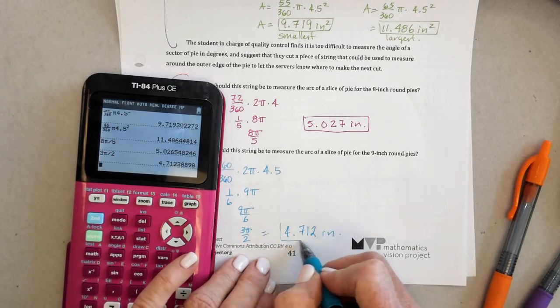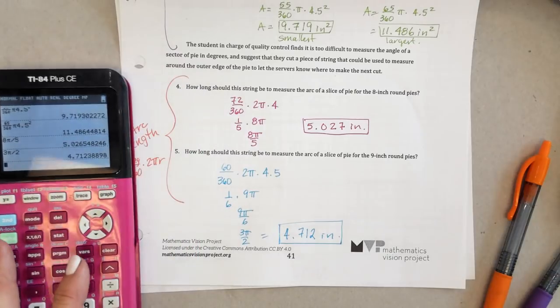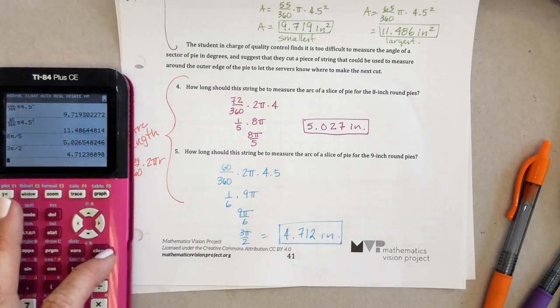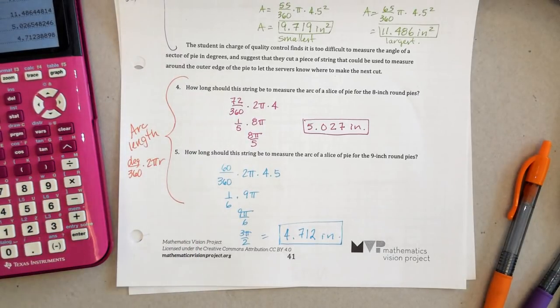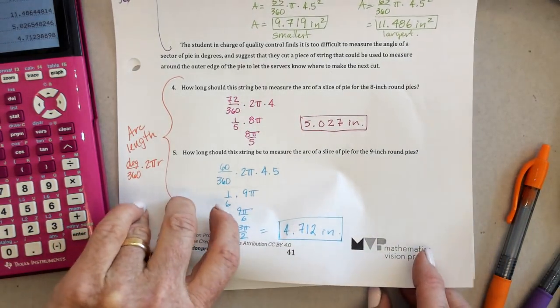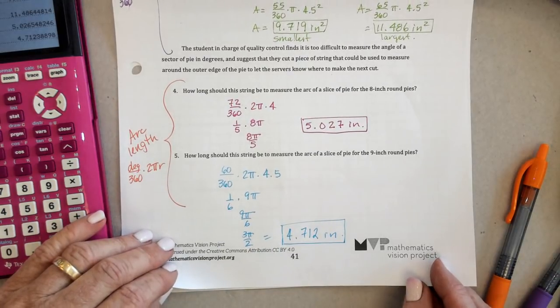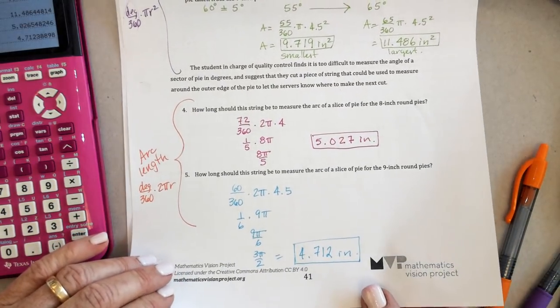inches. Notice it's not inches squared now, it's just plain old inches because we're doing a length as opposed to an area. Hopefully you're plugging in the calculator along with me on this one, or you're pausing to make sure that you can get the same numbers that I get off of my calculator. I know it's button pushing, but you do need to practice.